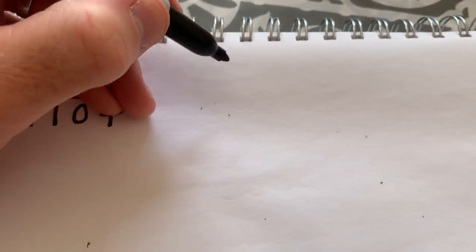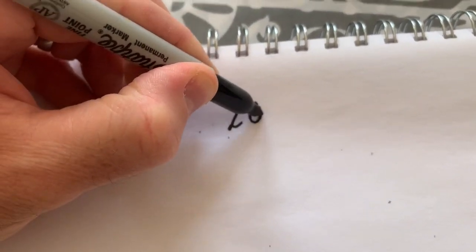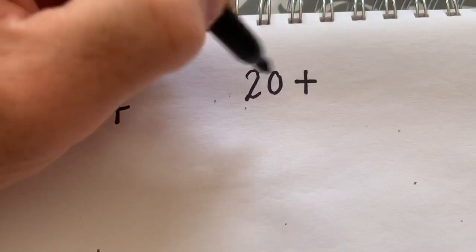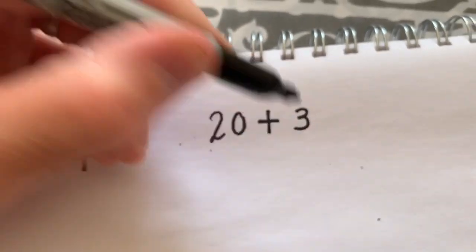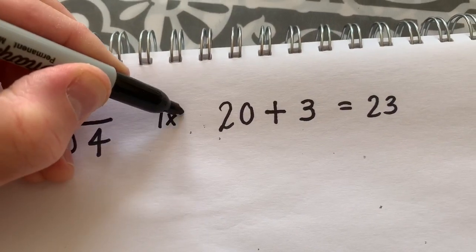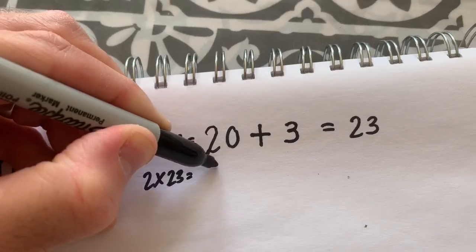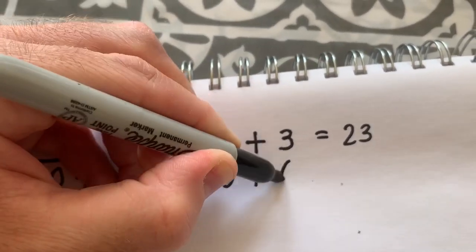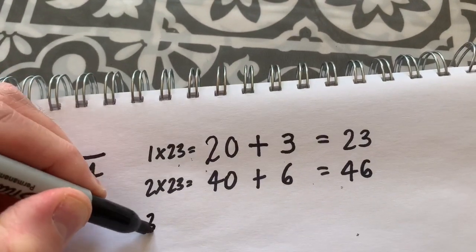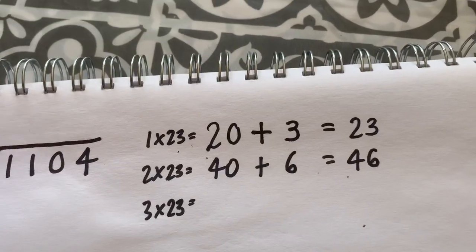In order to do that, we use partitioning just to make sure that we can do it more quickly and accurately. To do that, we partition 23 into 10s and 1s. So 20 plus 3 equals 23. So this is our 1 times 23. 2 times 23: 40 plus 6 equals 46. 3 times 23.